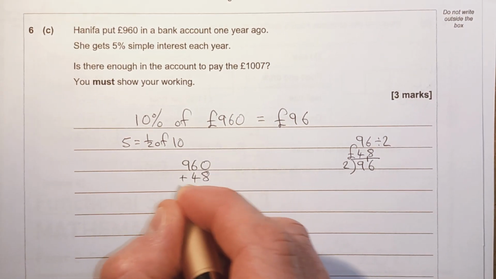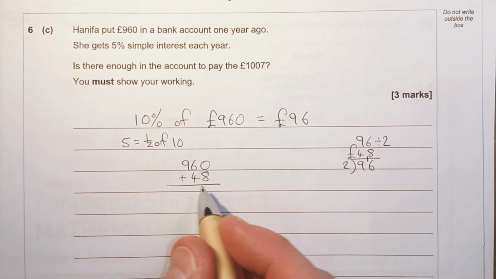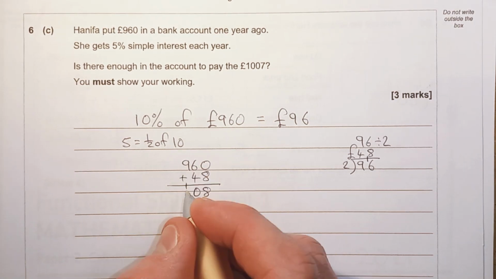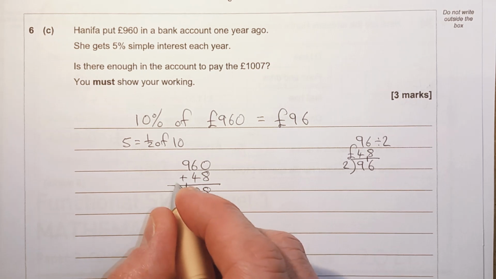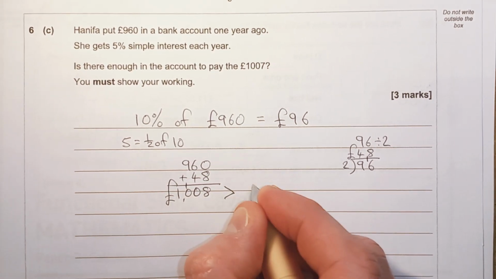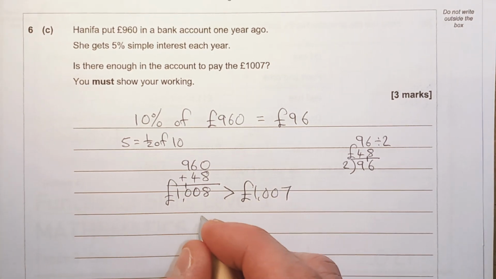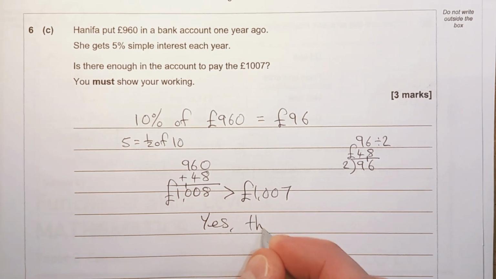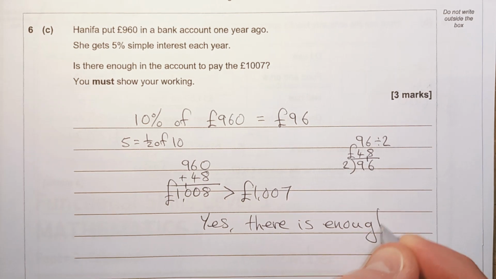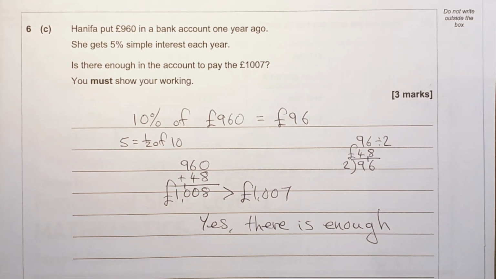So she started off with £960. Then she gets another £48. So if we add these together, 0 plus 8 is 8, 6 plus 4 is 10, 1 plus 9 is 10. So we've got £1,008, which is more than £1,007. So yes, there is enough. And that's the end of the non-calculator section.